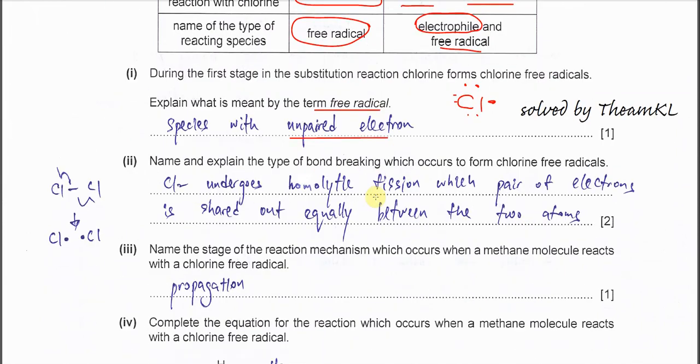Part 2. Name and explain the type of bond breaking which occurs to form chlorine free radical. Okay, so this is chlorine molecule. Chlorine molecules will undergo homolytic fission, means the 2 electrons here, 1 electron will move to one chlorine, another electron will move to the other chlorine to form 2 radicals.